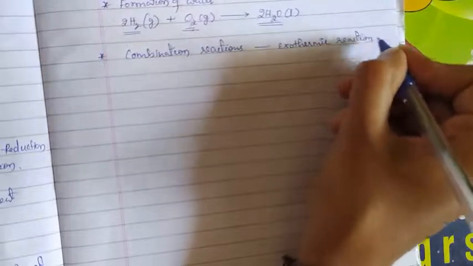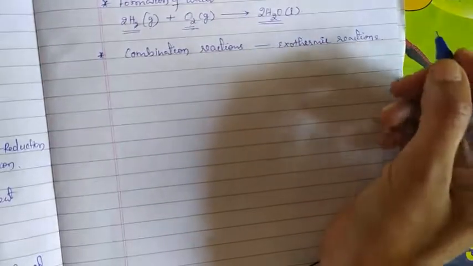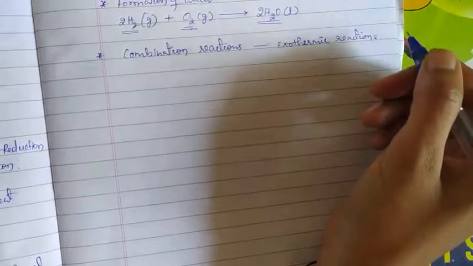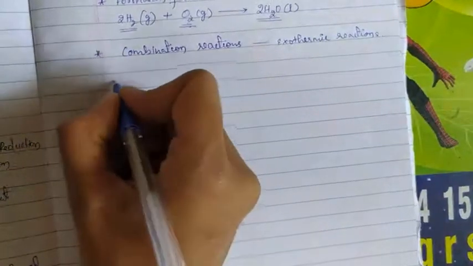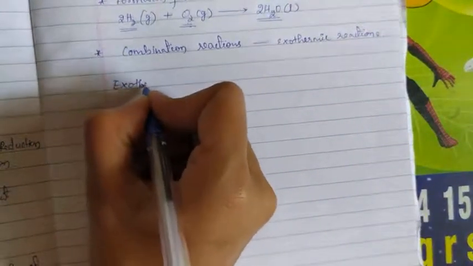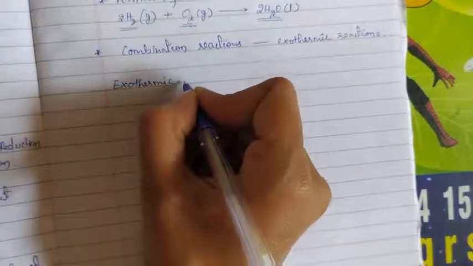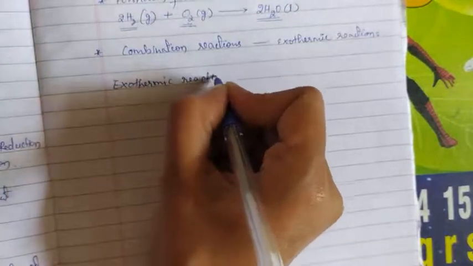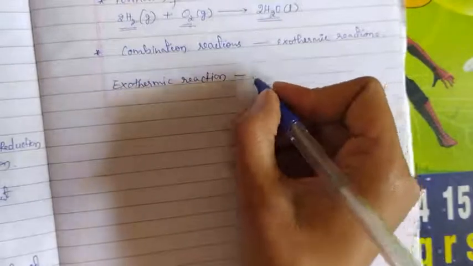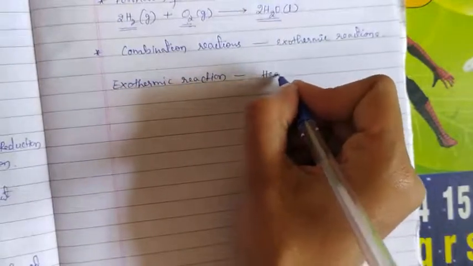Then what is exothermic reaction? We will see in detail exothermic as well as endothermic. First we will see exothermic reaction. The reaction in which heat energy is released.